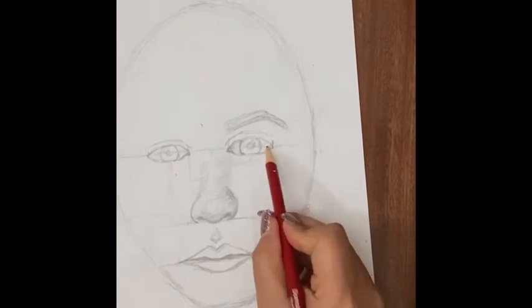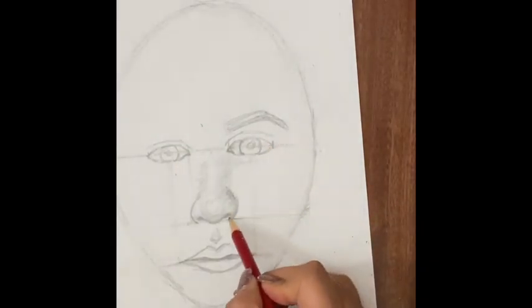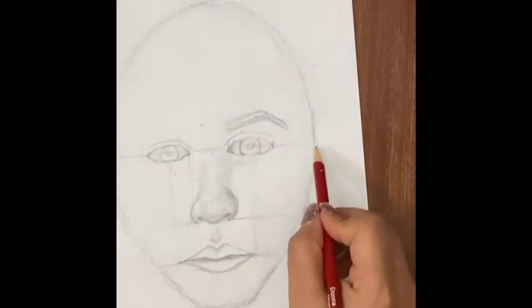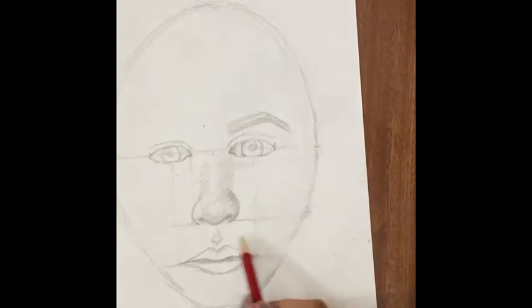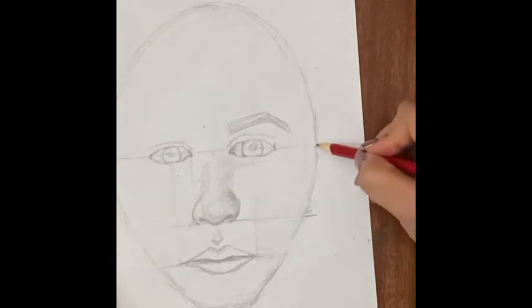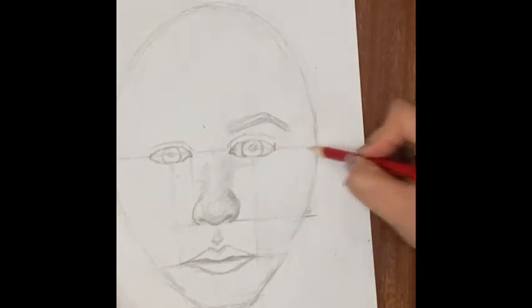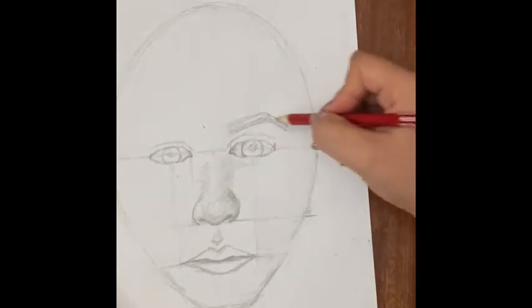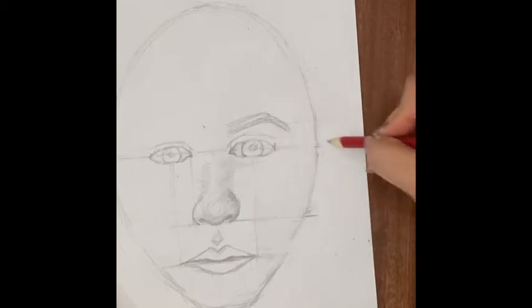The next and final feature is the ear. So the eye and the nose will help indicate to you where your ear should start and where it should end. Okay, so from here it should end on this part, and then where the eyebrow is at, like in the middle right there.